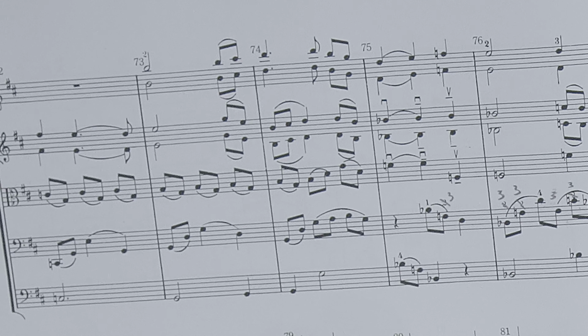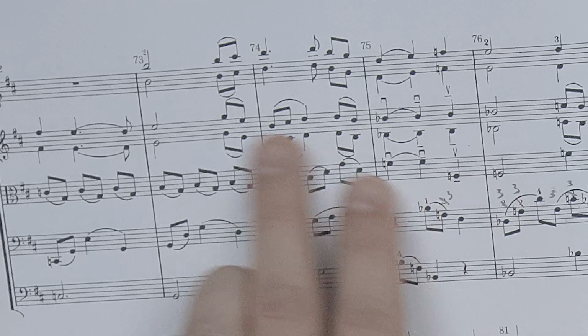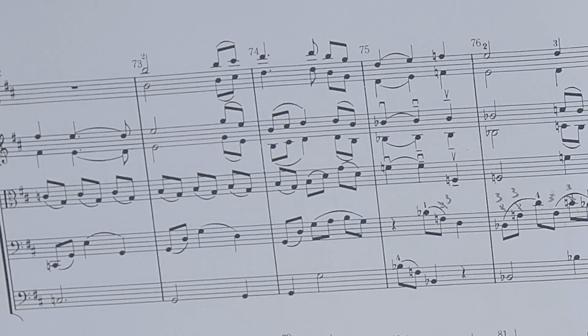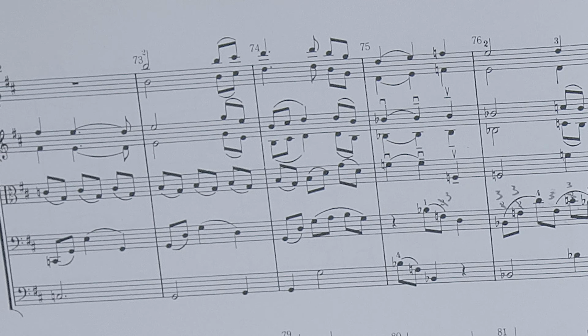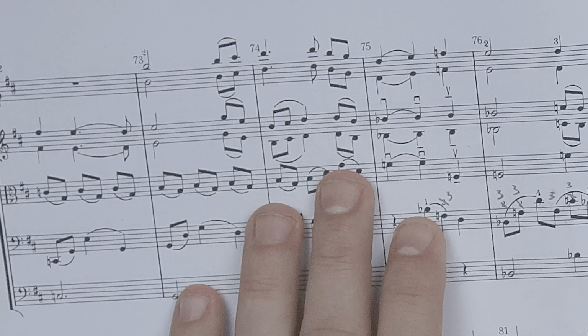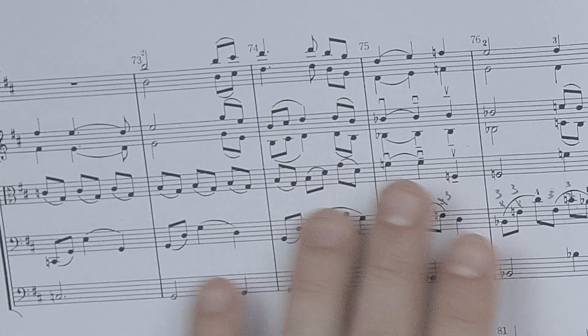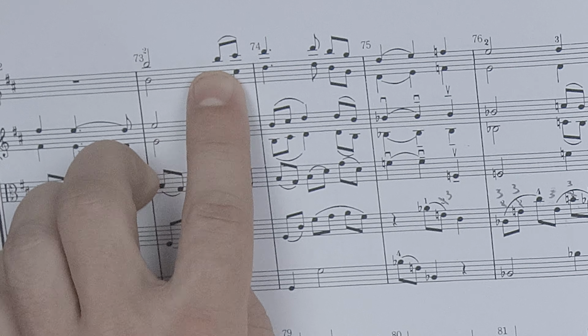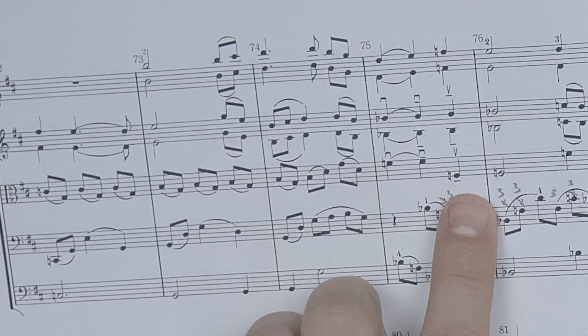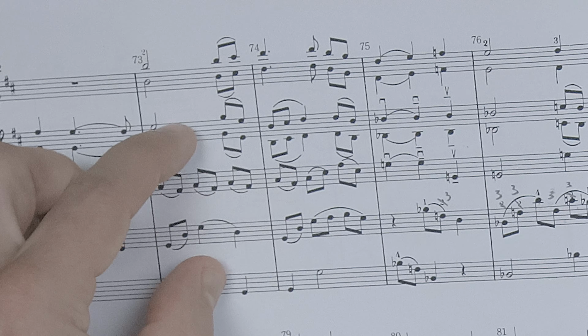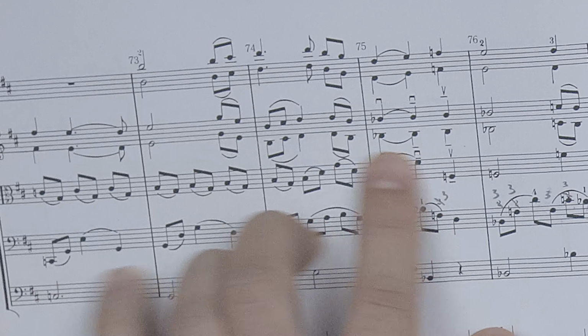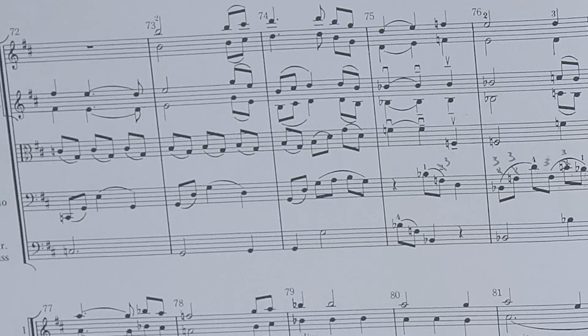Another teaching strategy could be to have everybody play the bottom octave just to start off with, and then diversify later. And that way they can get the pitches into their ears. A lot of this stuff is octaves, but it's within the section. So the first violins might be playing in octaves, and the second violins might be playing in octaves, but they're not all octaves together. The writing is fairly independent here.